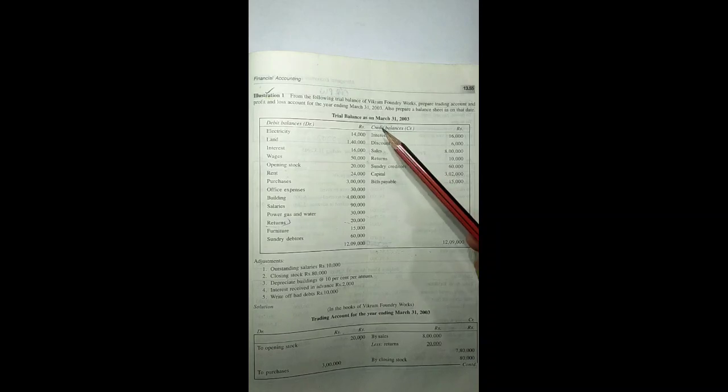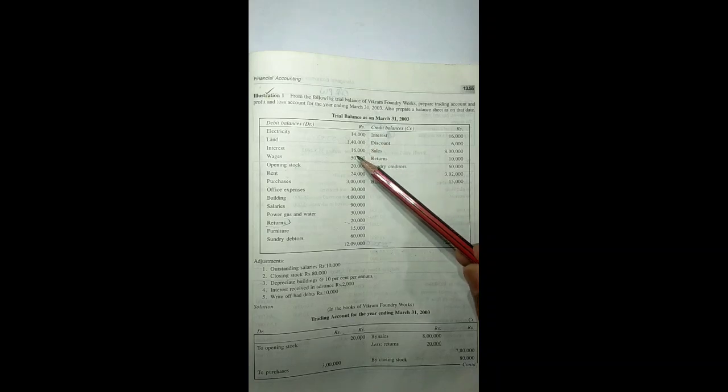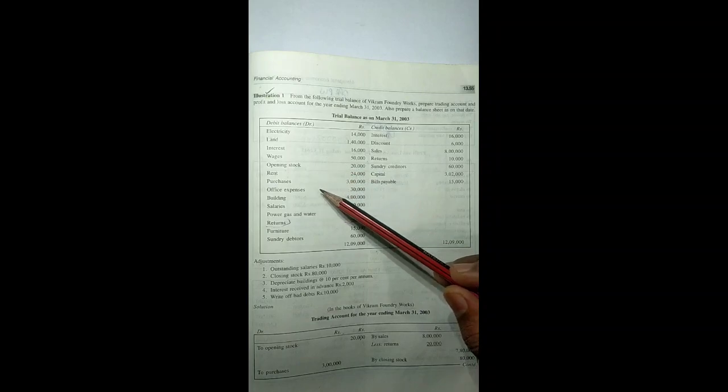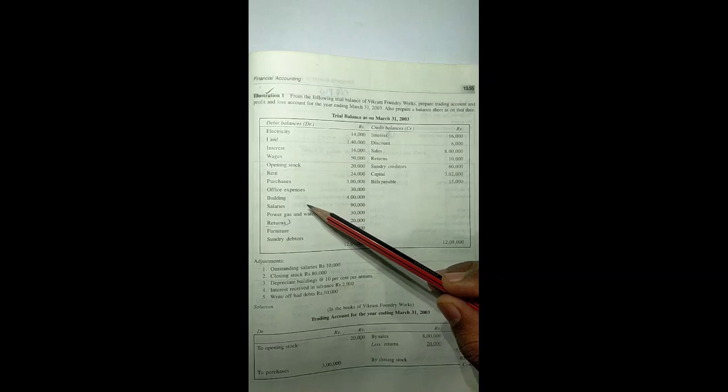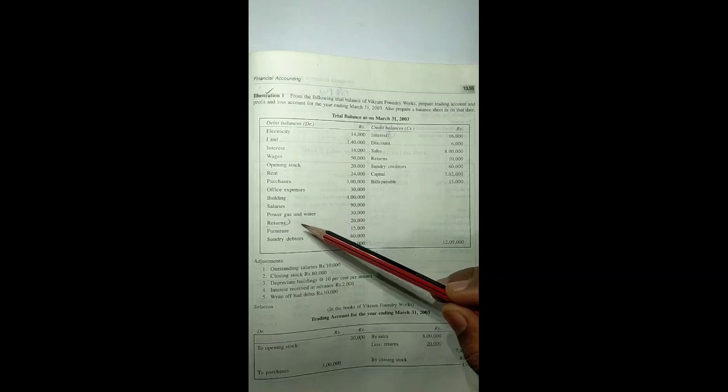Now the trial balance has been given here, as on 31st March 2003. The entries are electricity, land, interest, wages, opening stock, rent, purchases, office expenses, buildings, salaries, power, gas and water, returns, furniture, debtors.